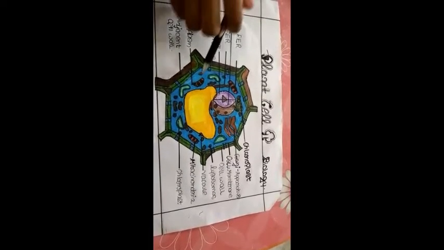Now next, cytoplasm. Cytoplasm is a thick solution that fills each cell and is enclosed by the cell membrane. It is mainly composed of water, salt and protein. In there, it's called a blue solution.